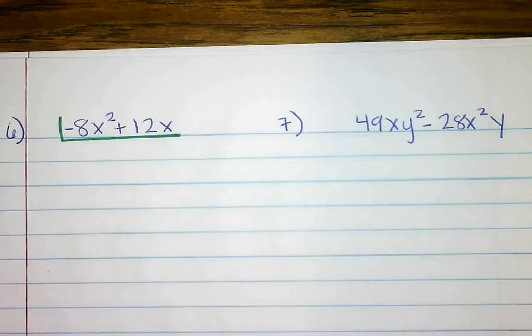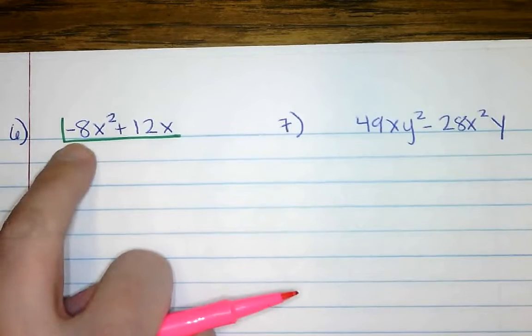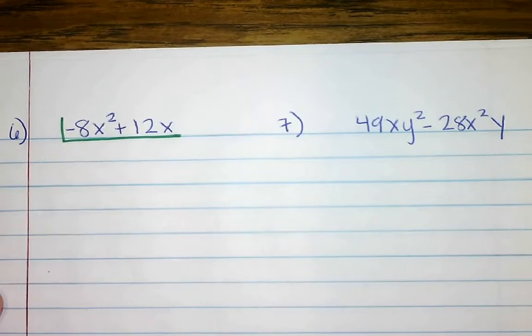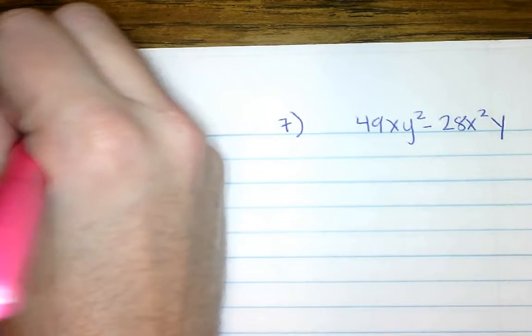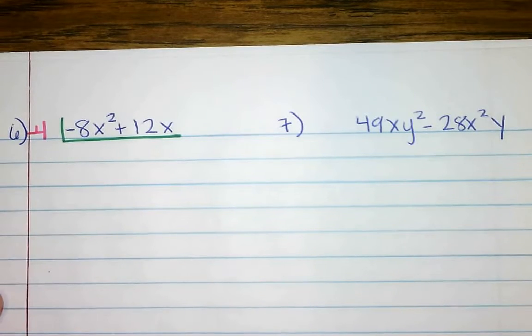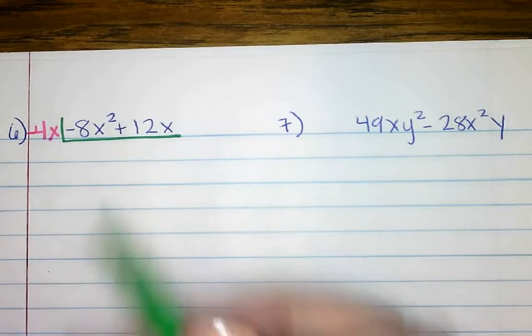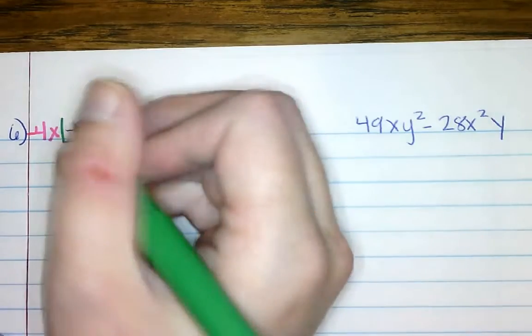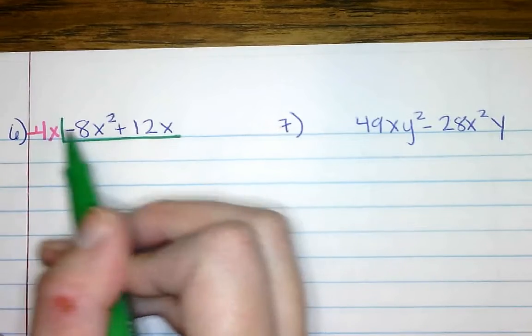So in this case, what is the greatest common factor between 8 and 12, y'all? 4. So we're going to factor out a negative 4 because we lead with a negative 8. What else can we factor out? Yeah, so it's negative 4x. So then we say, cool, negative 8x squared divided by negative 4x gives us positive 2x.